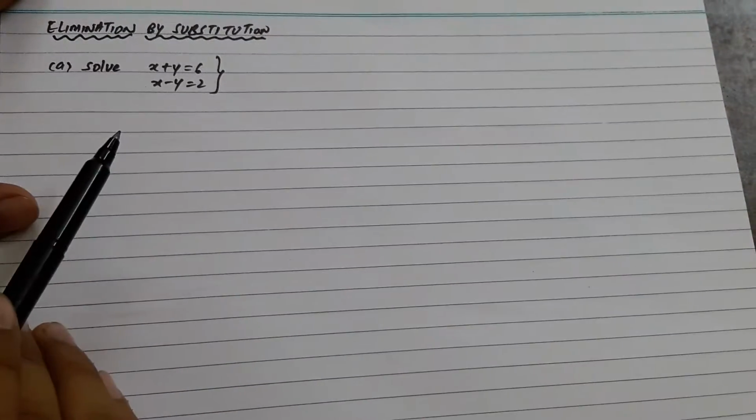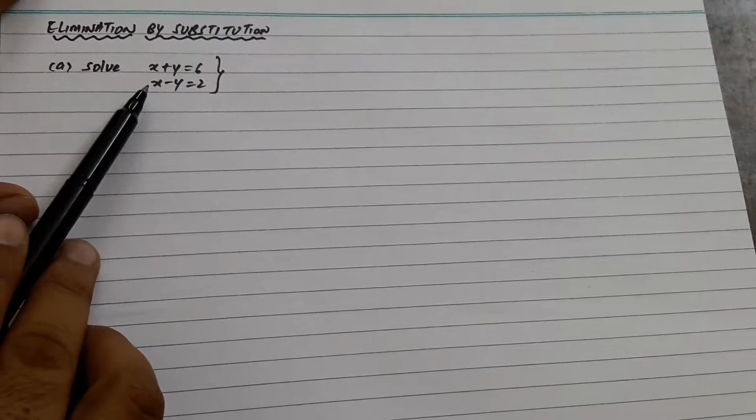Now the second method is elimination by substitution, right? I have taken the same example here so that we can compare the answers. In the previous part, we observed that the solution of this system of equations comes out to be x equal to 4 and y equal to 2. So the same answer should come out by this method also.